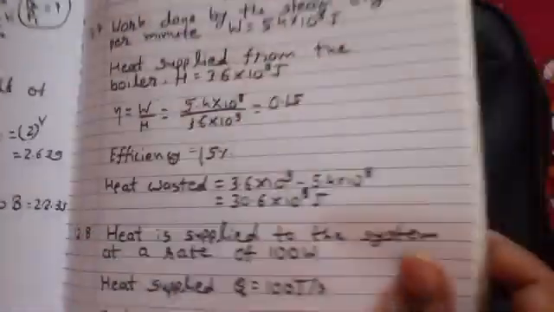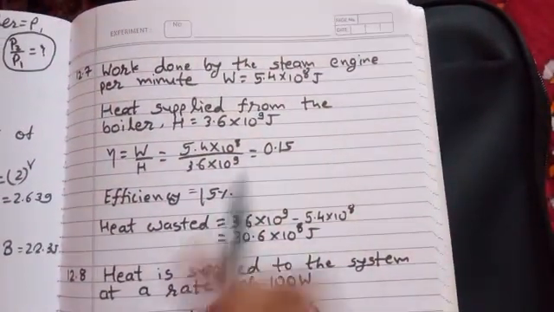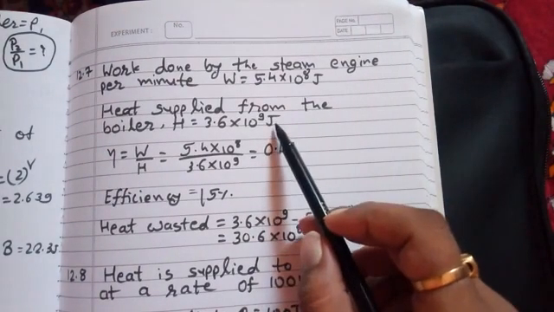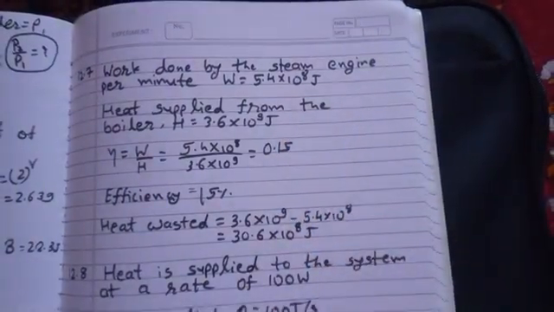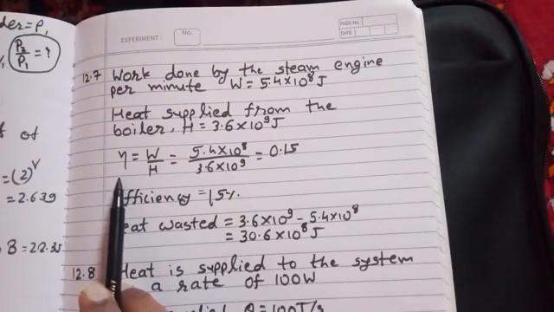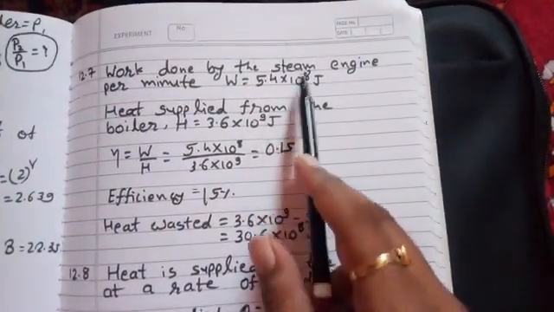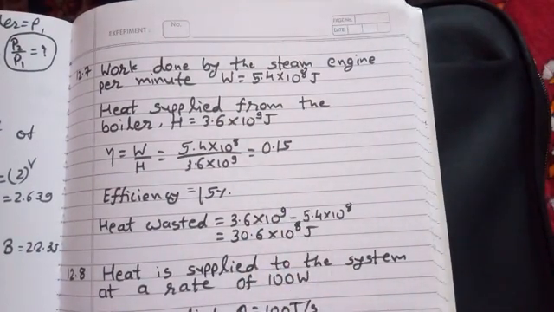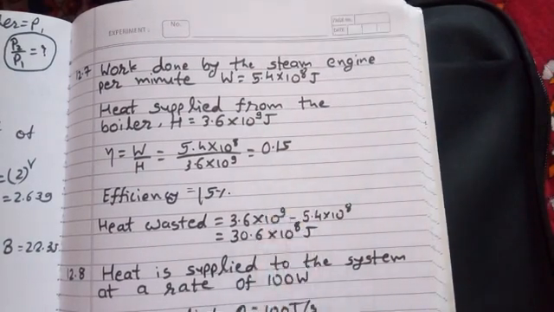Now 12.7, work done by the steam engine per minute, that is W is equal to 5.4 into 10 raised to 8 joule. And heat supply from the boiler H is equal to 3.6 into 10 raised to 9 joule. So these two terms are given. We have to find eta, which is efficiency. To find efficiency, we have to take ratio of these two terms, W upon H. So we will get 0.15. So to find efficiency in percentage, we need to multiply this term with 100. So efficiency is equal to 15%.